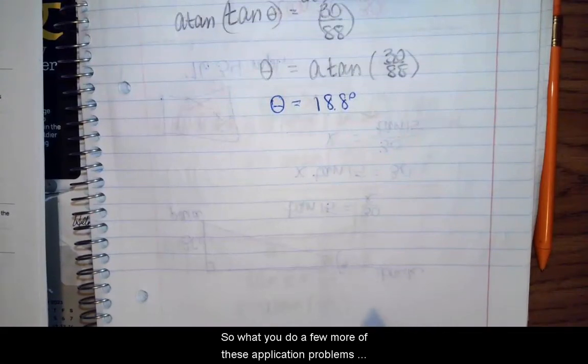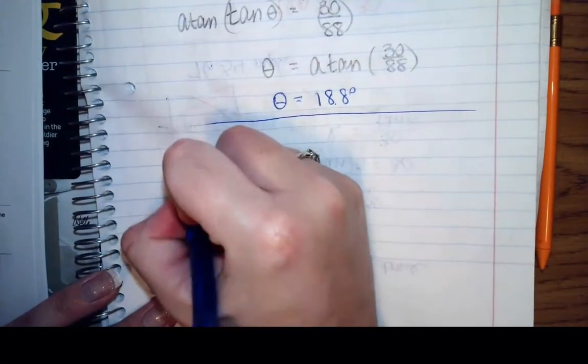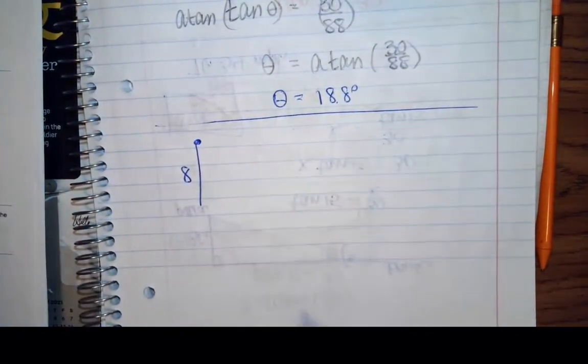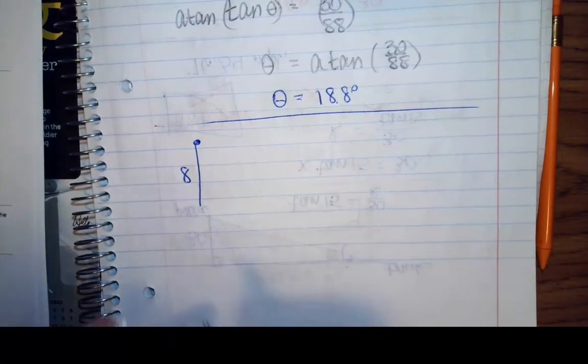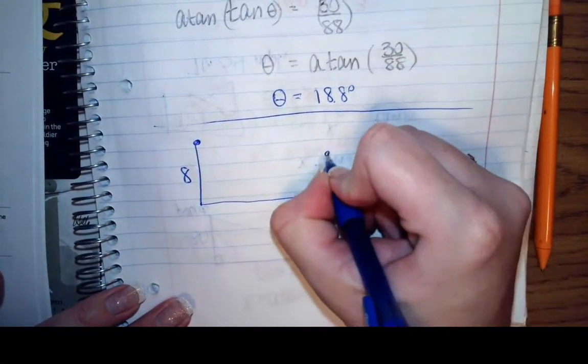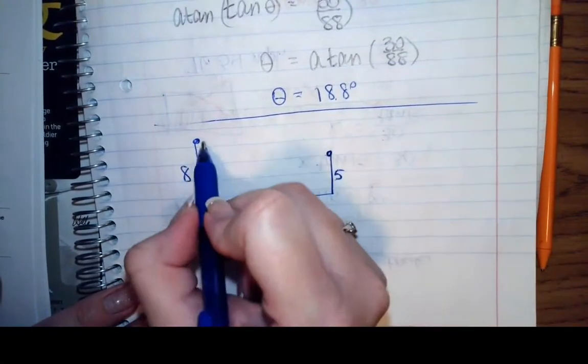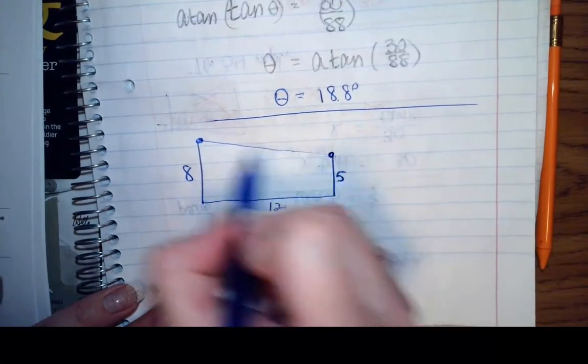So we'll just do a few more of these application problems. We've got a security camera in a neighborhood bank mounted on a wall 8 feet above the floor. So here's the wall that's 8 feet above the floor, and there's the camera. What angle of depression should be used if the camera is to be directed to a spot 5 feet above the floor and 12 feet from the wall? So we're going to go 12 feet from the wall and 5 feet above the floor. So this is 5 and this is 12. And I want to know what my angle of depression should be.